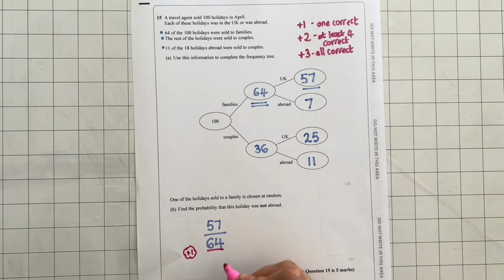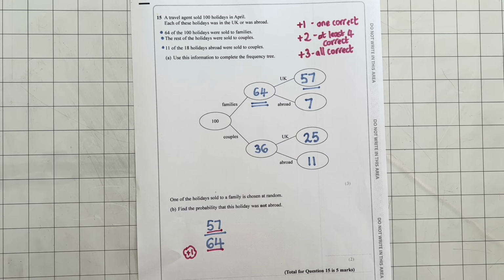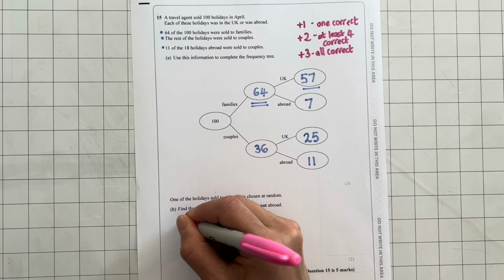So you're getting 1 mark for the 64. This 1 mark is also available if your fraction has 57 on the top and the number below it is more than 57. So long as you're getting one of these numbers right, you may be getting 1 mark. And to get both marks, you need both numbers correct.